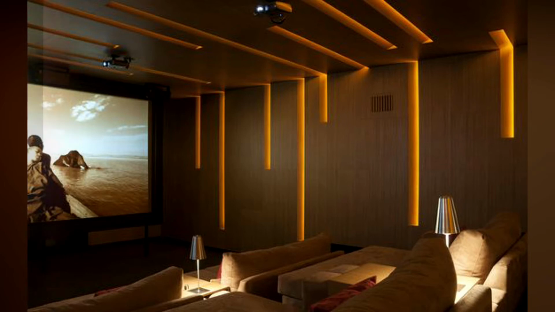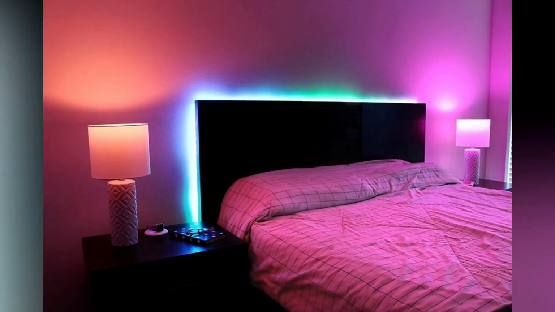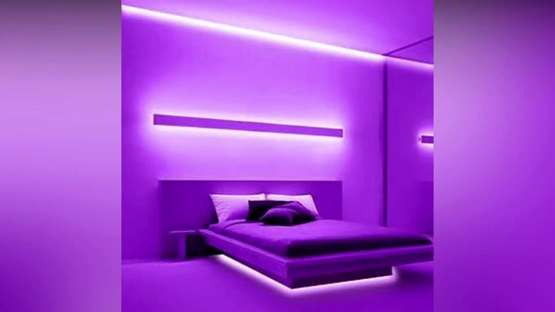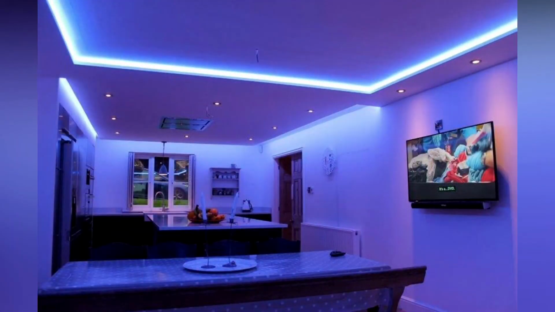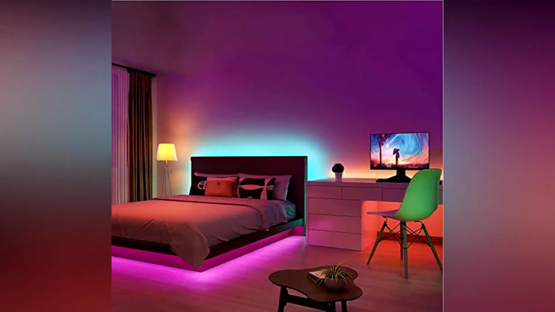Third one is decorative wall lighting. You can also use LED light strips for decorative wall lighting. You can let your creativity take flight. LED light strips are great for decorative lighting as you can easily install them and take them down. They can be reused for years.